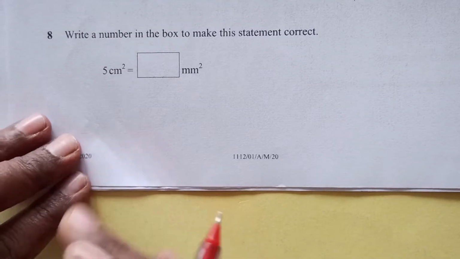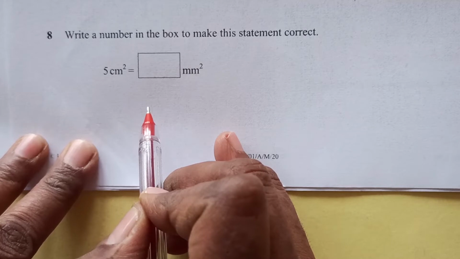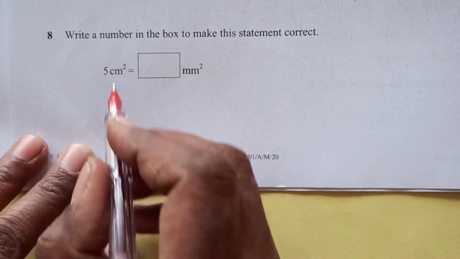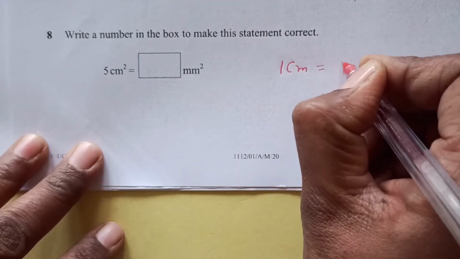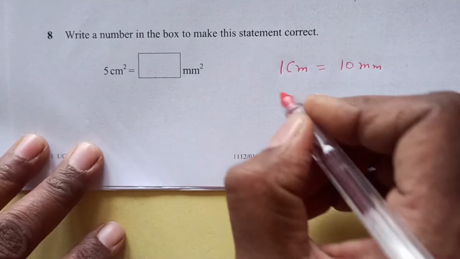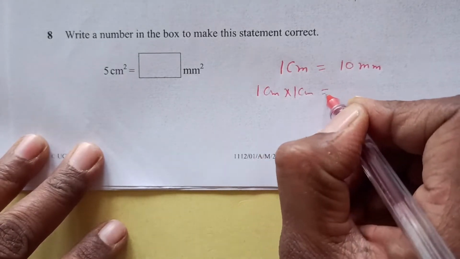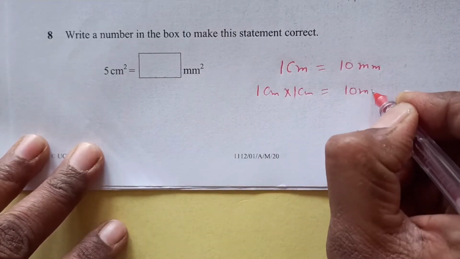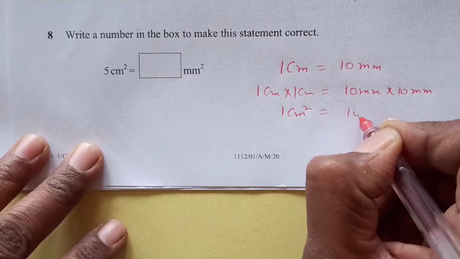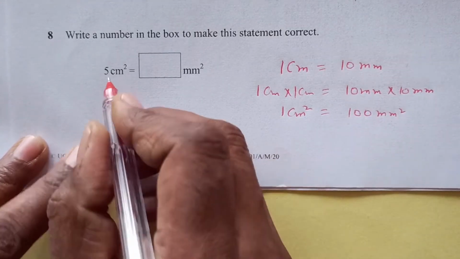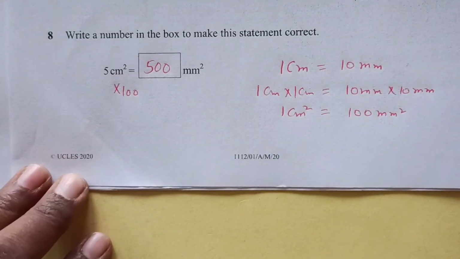I'm also including this numbers question here, which is from conversions. So 5 centimeter square is equal to how many millimeters? Now you know that 1 centimeter is equal to 10 millimeters, right? So as there is a centimeter square, that means 1 centimeter times 1 centimeter makes 1 centimeter square. So same will happen this side, 10 times 10. So that means 1 centimeter square is equal to 100 millimeter square. So to convert this, we are going to multiply this by 100. So this will become 500 millimeter square.